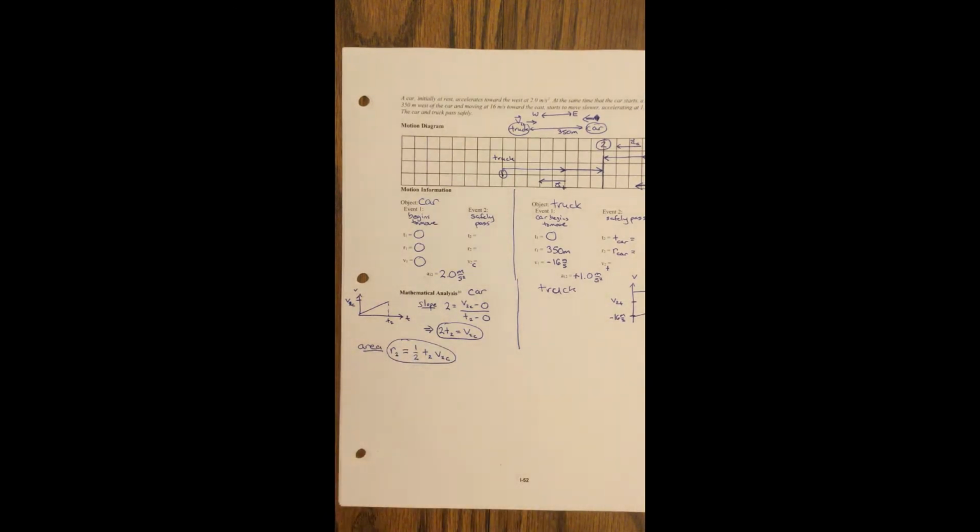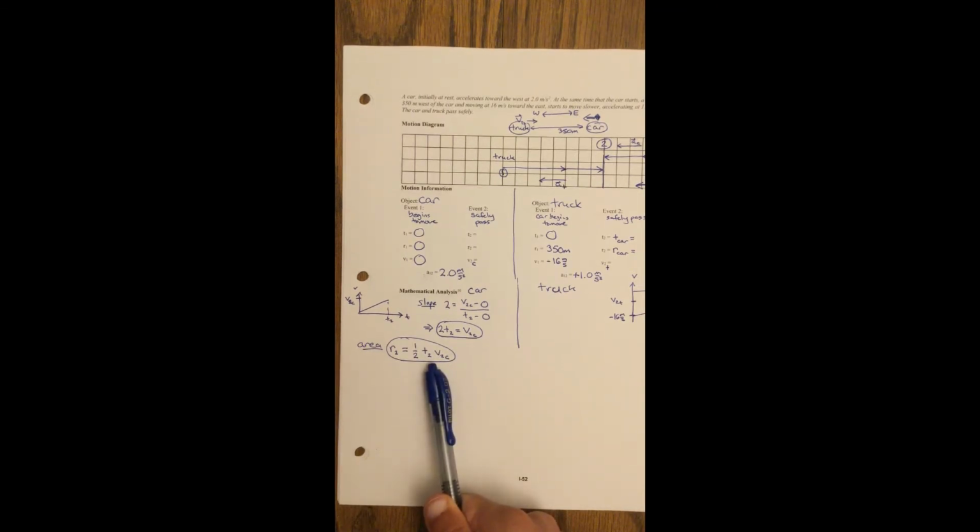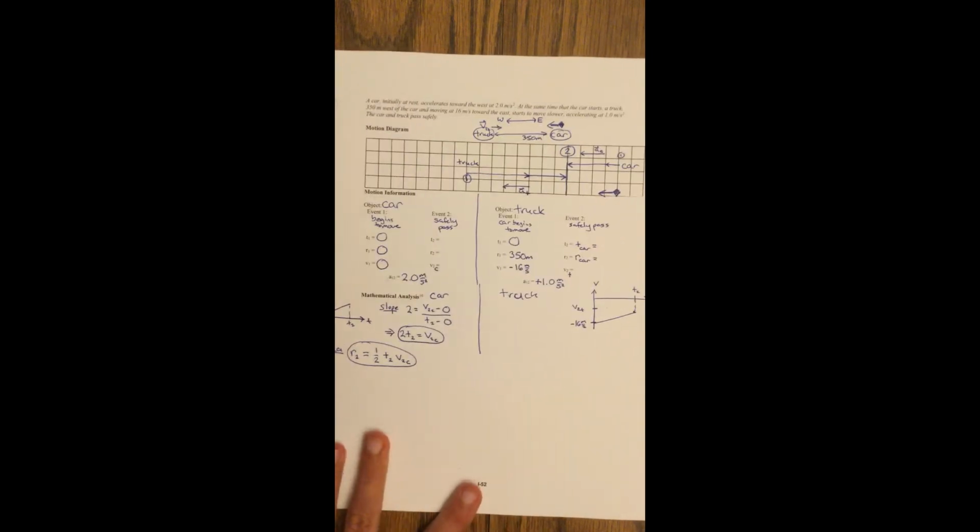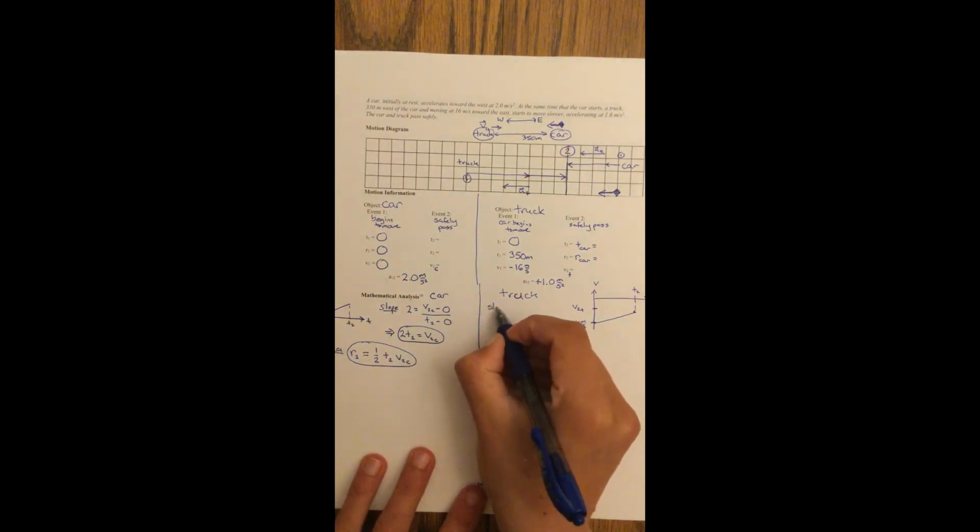And I can't do anything more with these two equations now because this has 2 unknowns and this has 3 unknowns. So I have 2 equations and 3 unknowns. So now I got to look at the truck. Okay, so for the truck, I look at the slope.